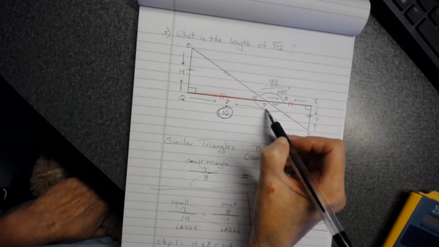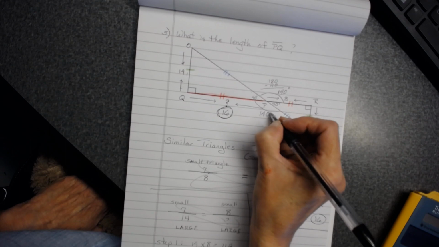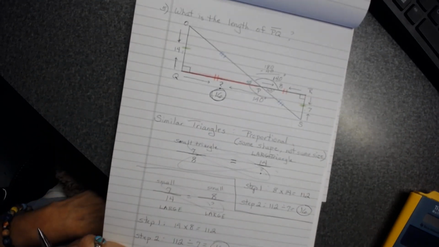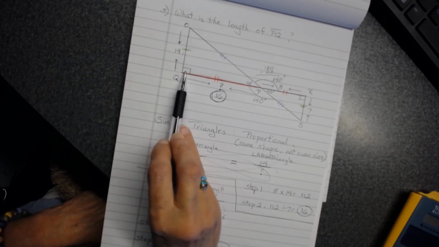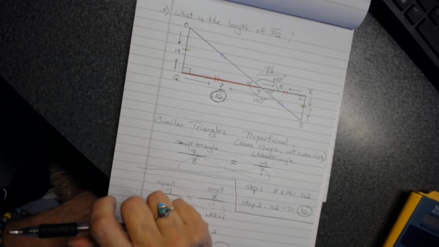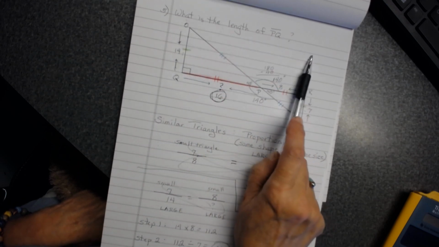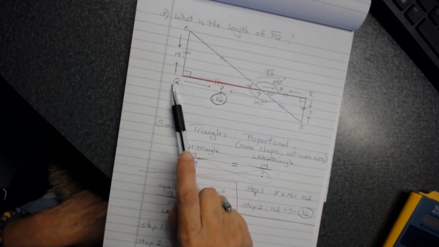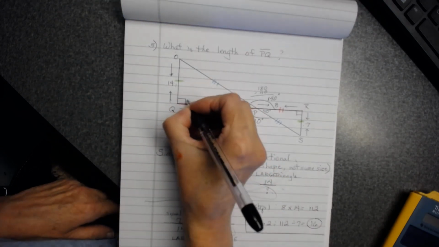Well, they are vertical angles, so it's also going to measure 140 degrees.